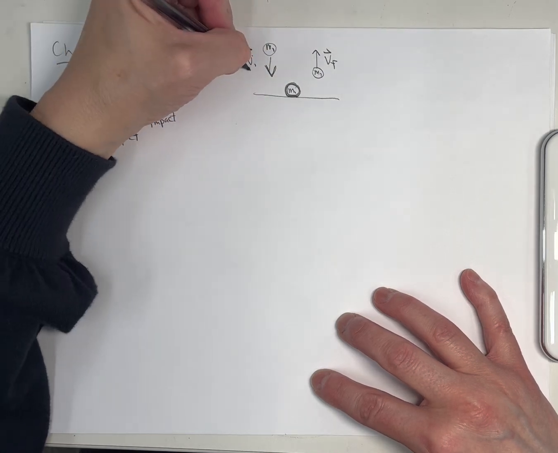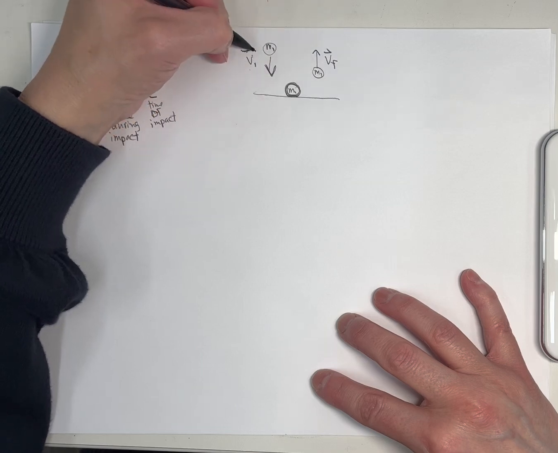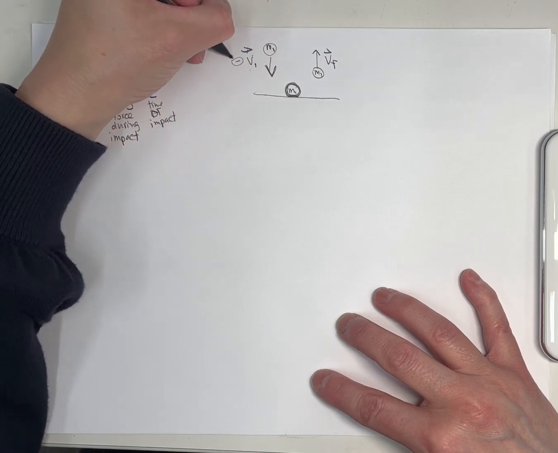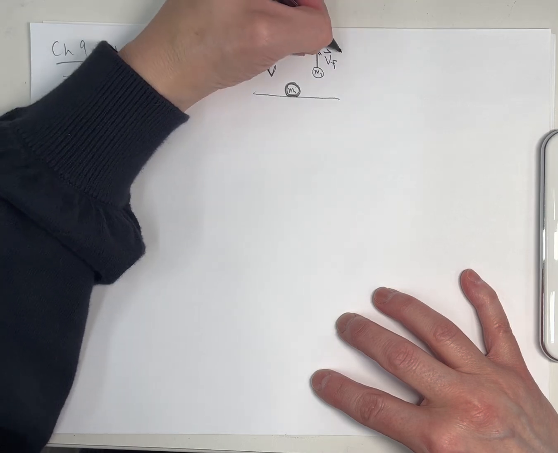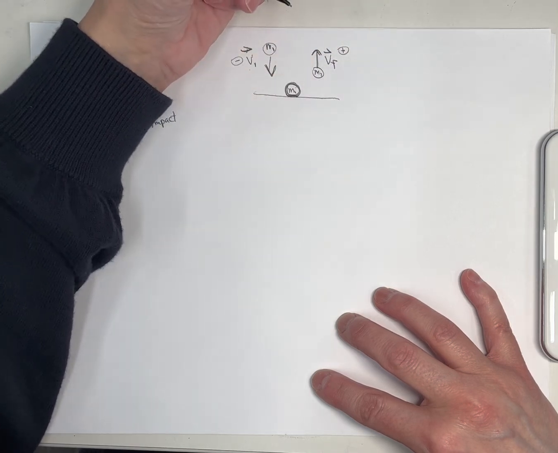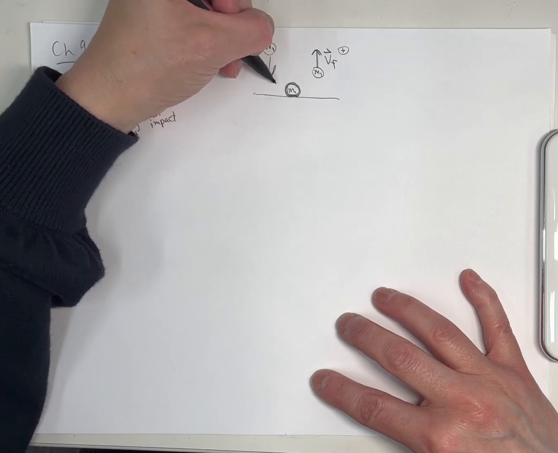So real quick, what's the sign of that initial velocity? It's going toward the ground. The sign here is going to be negative. Now it's bouncing up. I have a velocity vector in the y direction. That is going to be a positive final velocity. But what is happening right here?